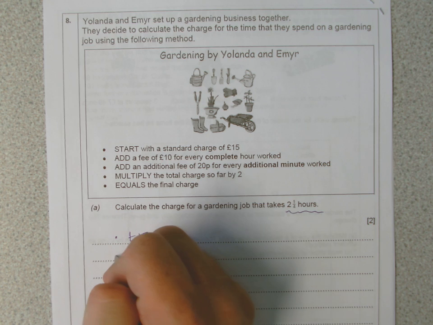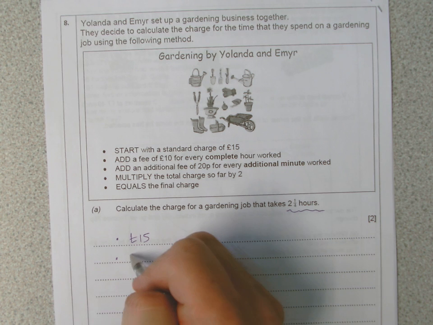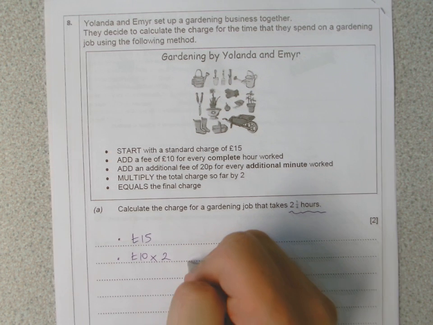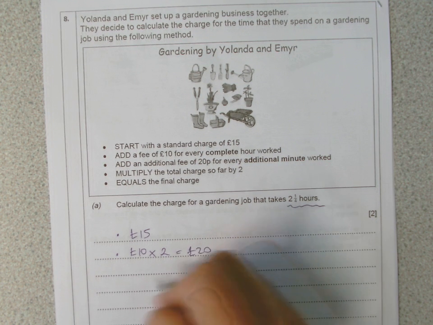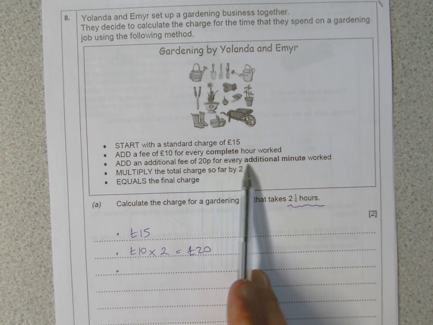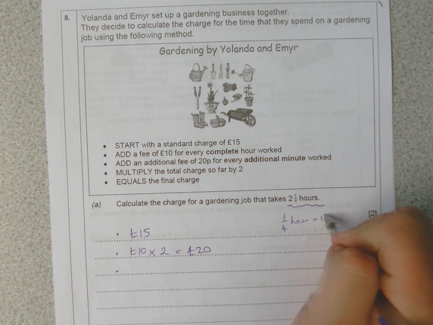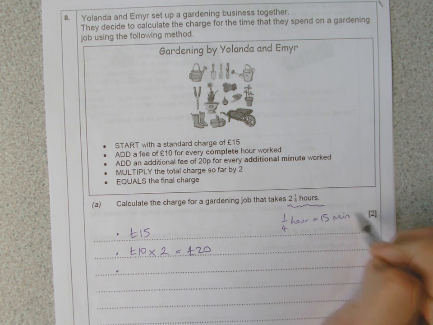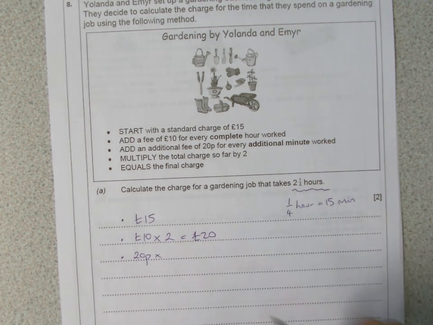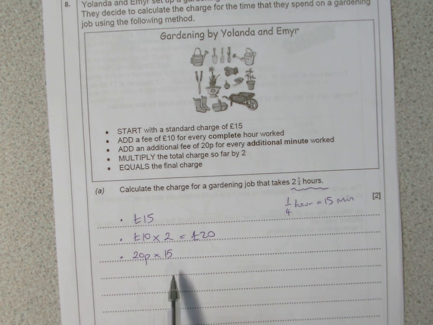So when we work out that fee, it will be £10 times 2 hours. So 10 times 2, £20. Then it says add an additional fee of 20p for every additional minute worked. Now there's an extra quarter of an hour, which of course is 15 minutes. So that will be 20p for every minute. So 20p times 15 will give you the total there.